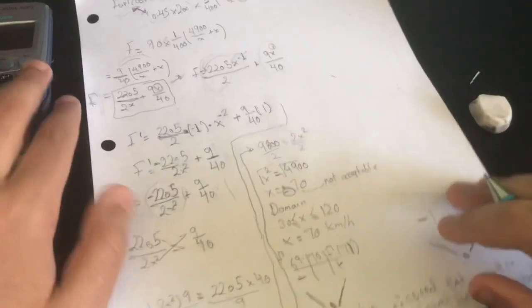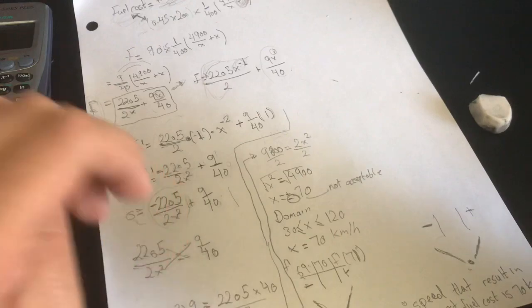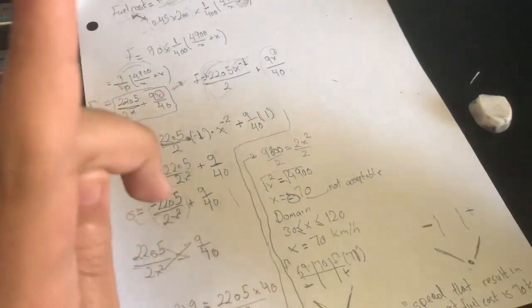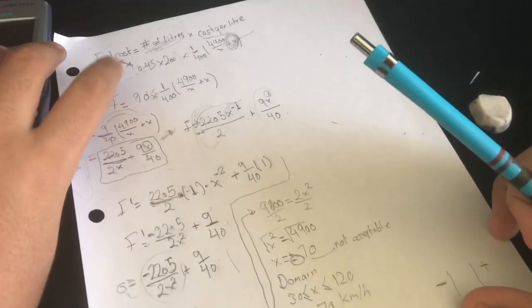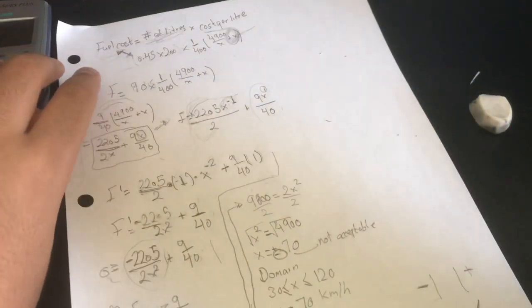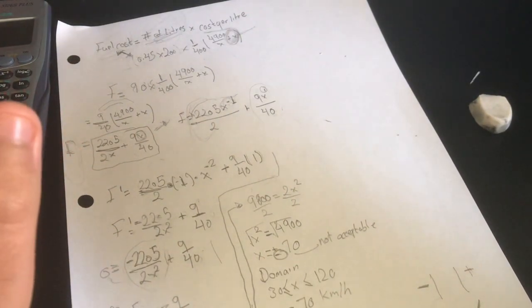So now we need to get the lowest total cost. So we need to check the two endpoints, which is 30 and 120, in the fuel cost equation. So I've said before that the total cost equation is the same as the fuel cost equation because we only have one cost, which is fuel cost.